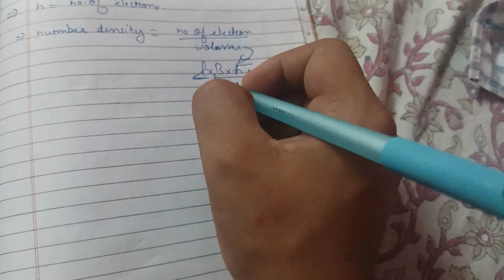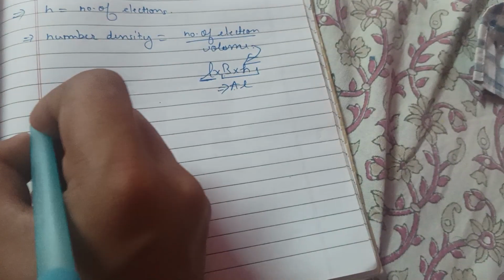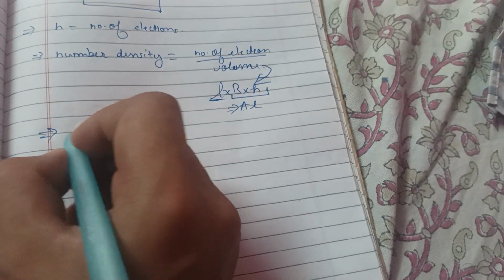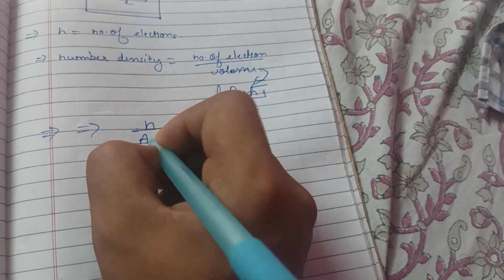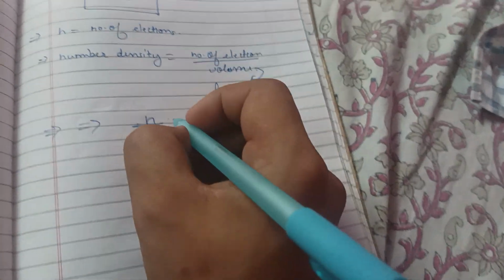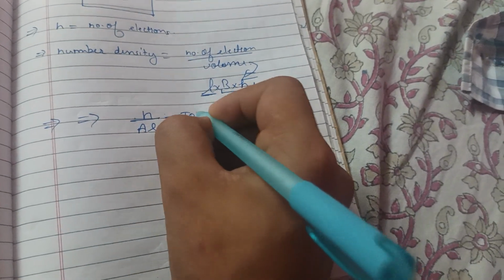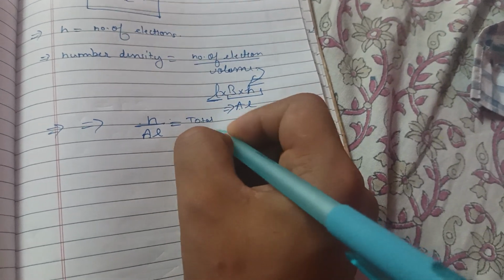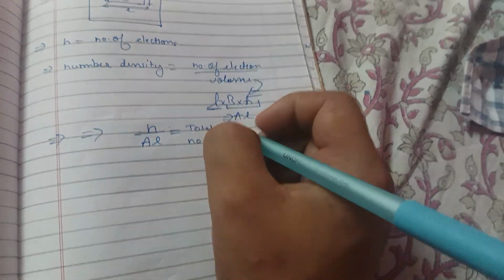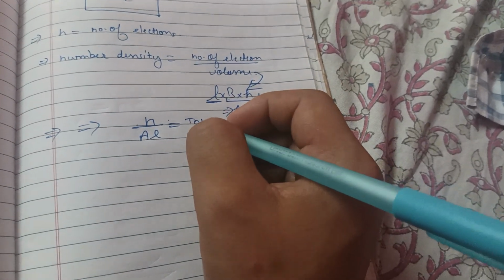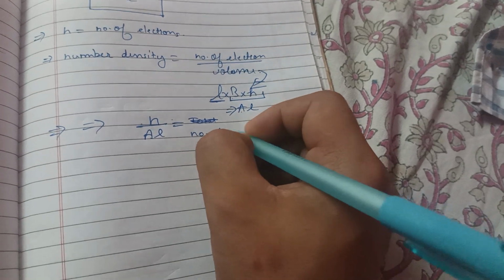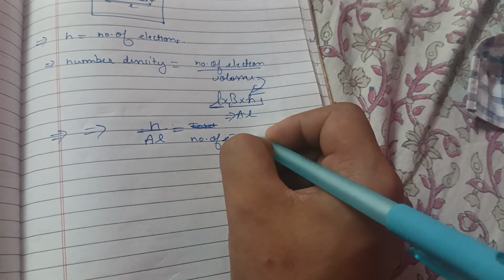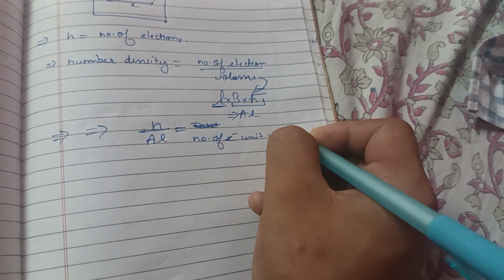So the volume is equal to AL. So number of electrons per unit volume is equal to N by AL. It will give me the number of electrons in unit volume. So I have found the number of electrons in unit volume.